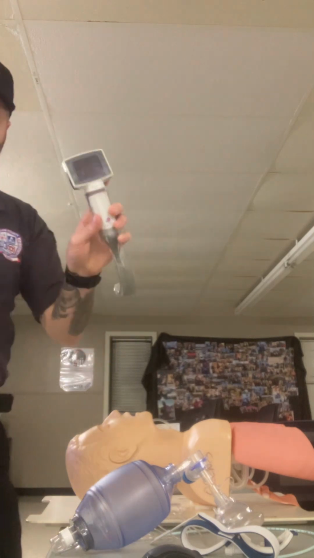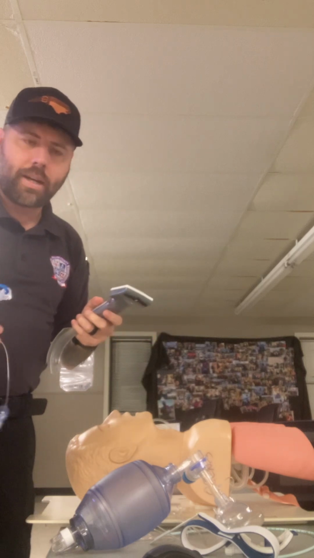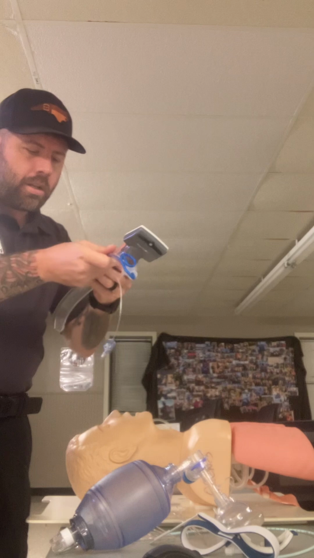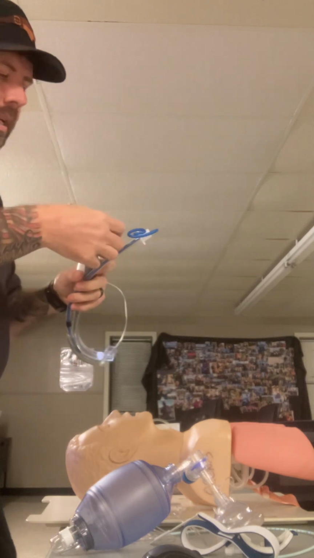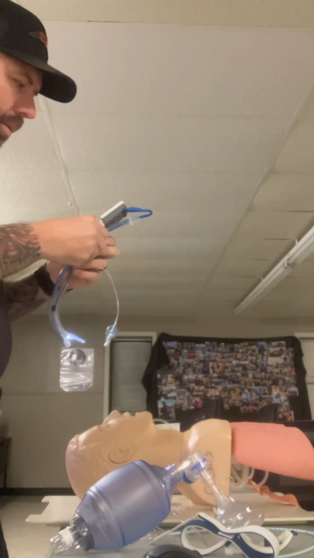You're always going to hold your blade or your King Vision in your left hand. Kind of sucks if you're a righty, but you always want that in your left hand. So I'm going to go ahead and turn it on, and we'll get a better angle here in just a moment for you.